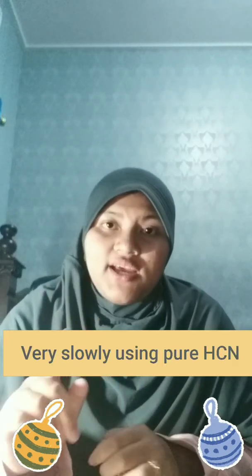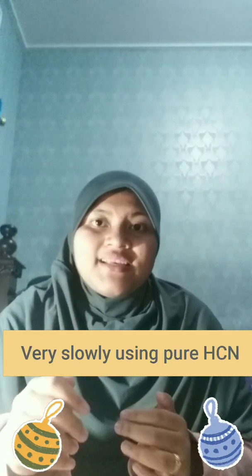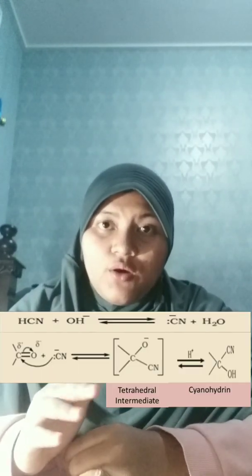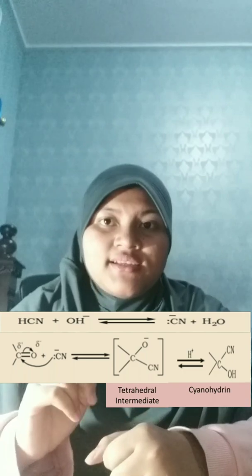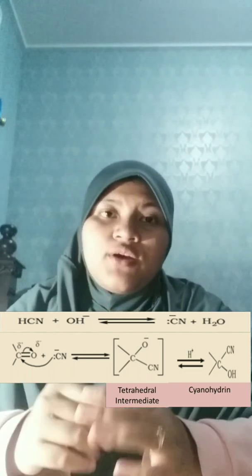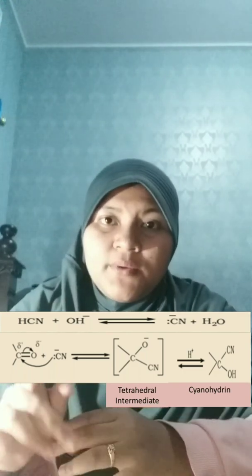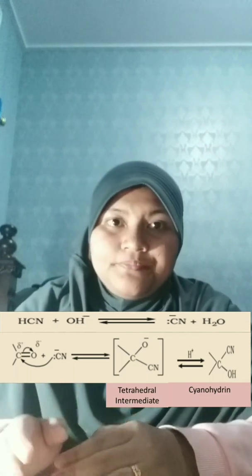Aldehydes and ketones undergo reaction with HCN to produce cyanohydrins. The reaction progresses very slowly using pure hydrogen cyanide. Hence, a base as a catalyst helps to speed up the reaction. This is because the catalyst helps in the generation of cyanide ion, CN-, which acts as a stronger nucleophile and adds to carbonyl compounds to produce the corresponding cyanohydrin.